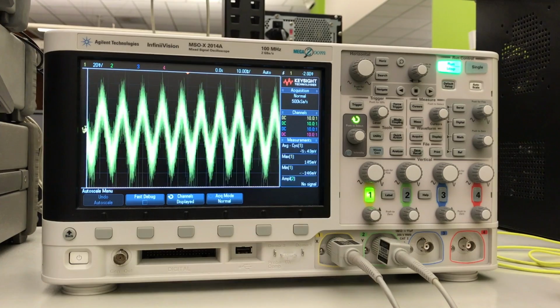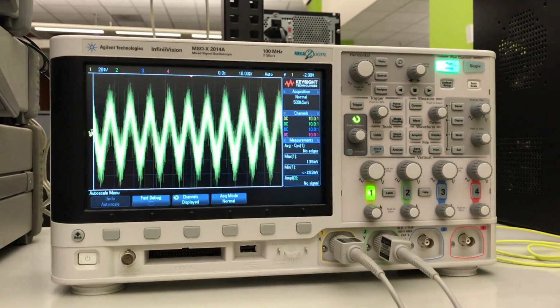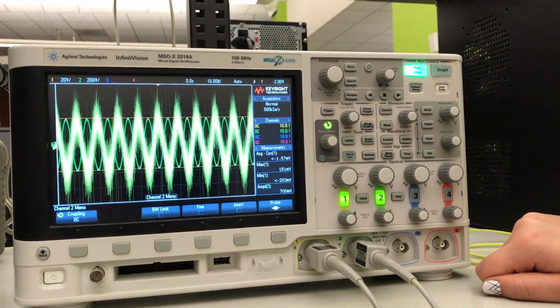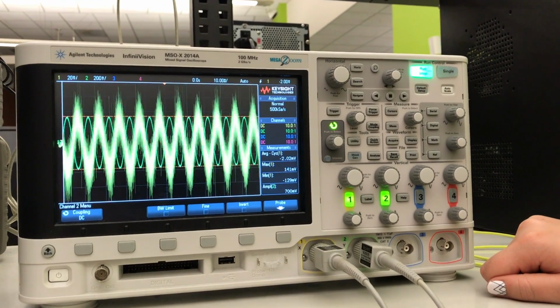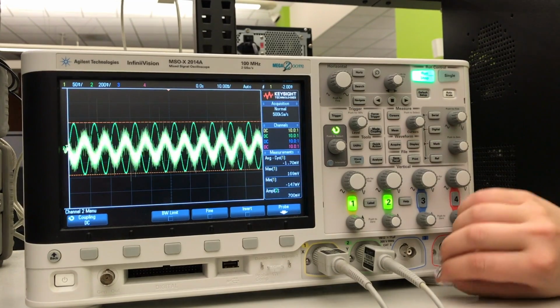Now, I'm displaying the input signal to my circuit. If I want to look at the other probe, probe number 2, I can push the green button, 2, to turn the signal on. You'll notice that the green signal has now appeared on the oscilloscope screen. I'm going to go ahead and make the yellow signal slightly smaller so I can get a better look at the green signal.